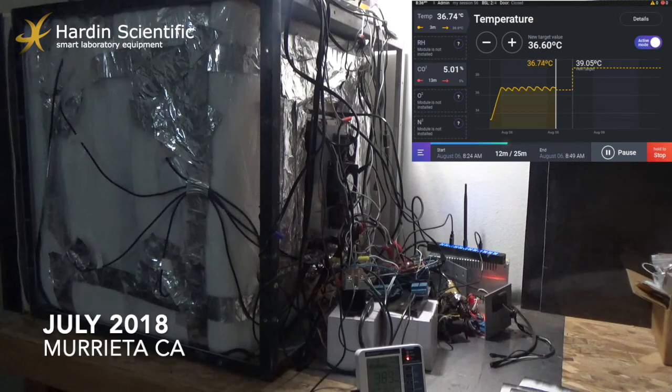So right now we will see how on the next step our system will keep 39.5, and you will see the amplitude will be much less on the next step. So we'll see.